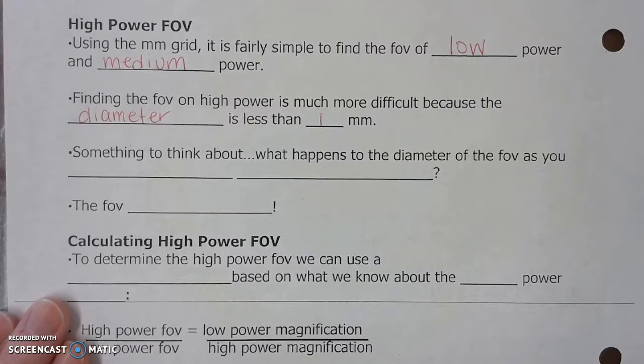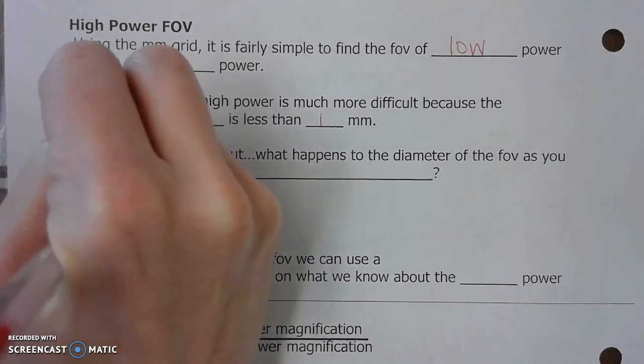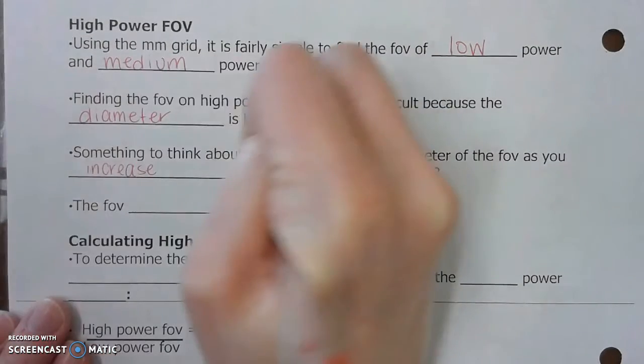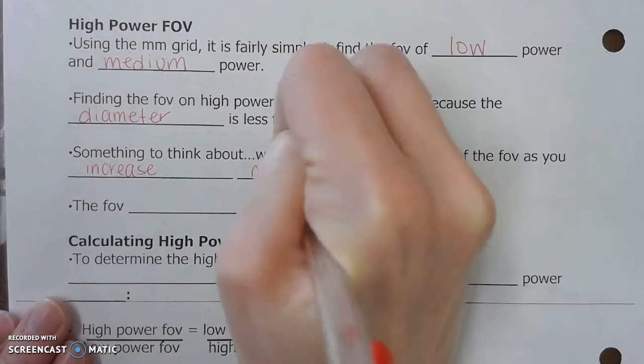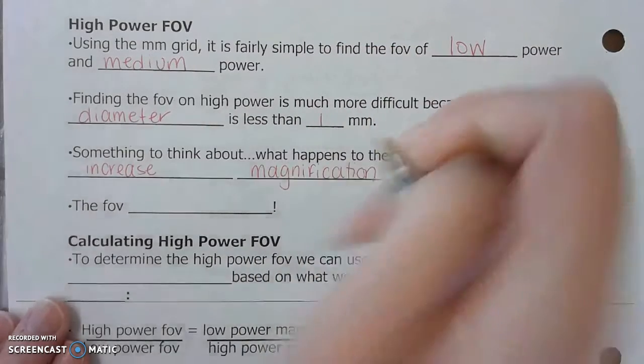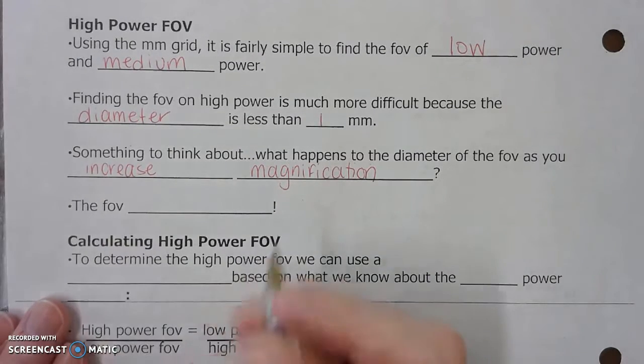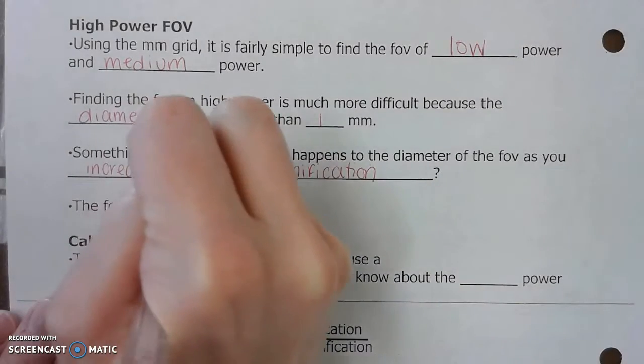Something to think about. What happens to the diameter of the field of view as you increase the magnification? As you go from low power to medium power to high power, you increase the magnification, but the field of view decreases.